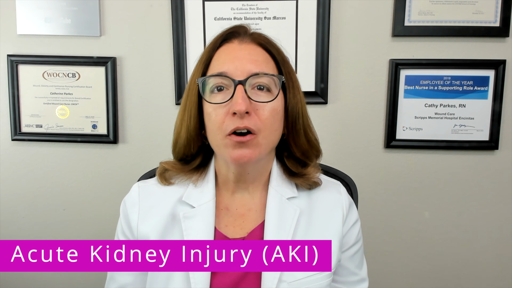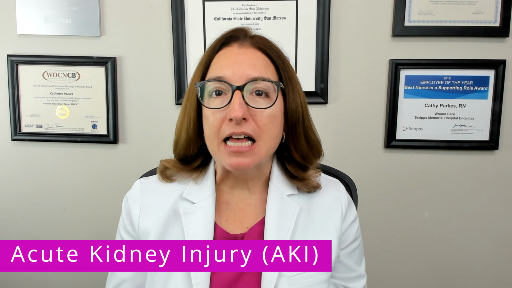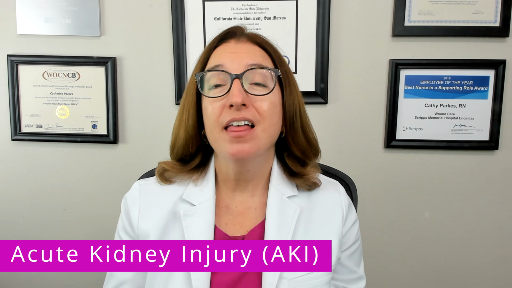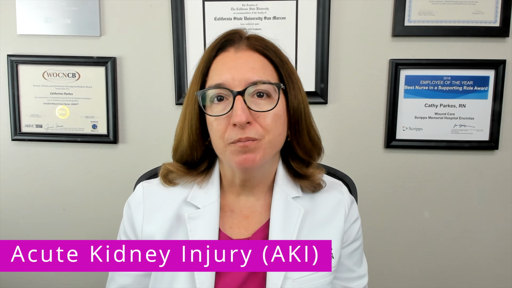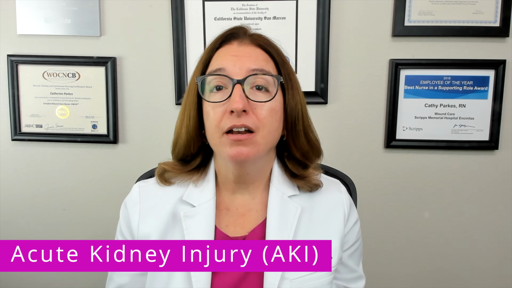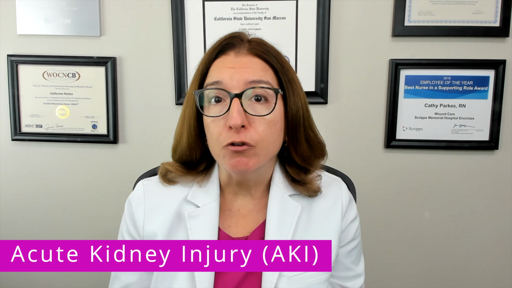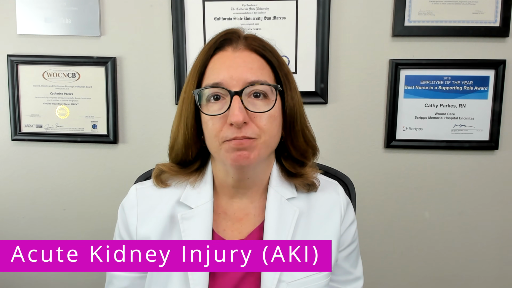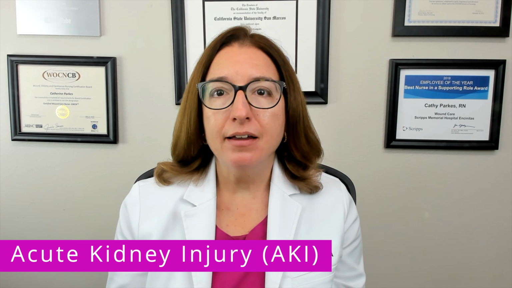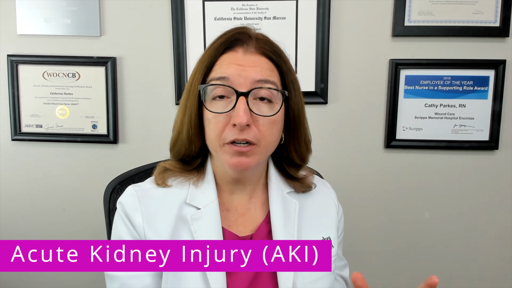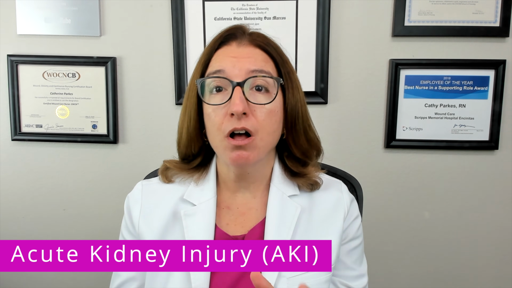Acute kidney injury, or AKI, is the sudden loss of kidney function that is typically reversible. So this is different than chronic kidney disease, which is the gradual and irreversible loss of kidney function. So AKI can be caused by pre-renal causes, intrarenal causes, and post-renal causes.